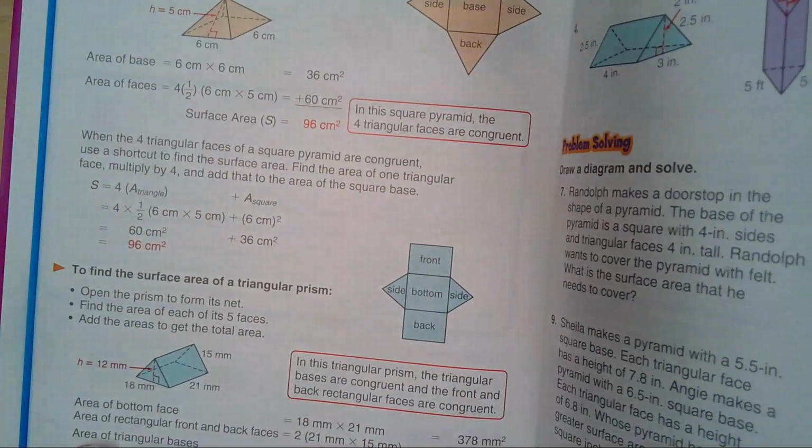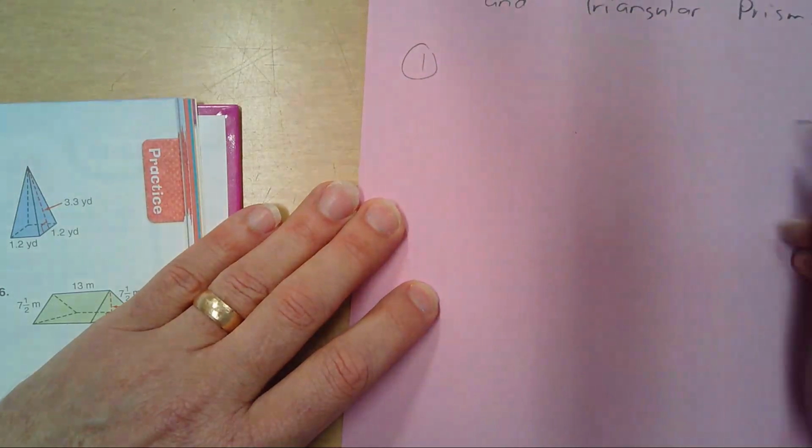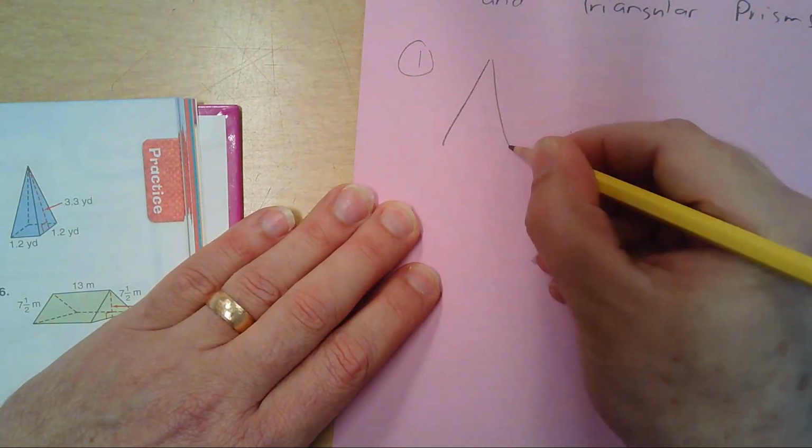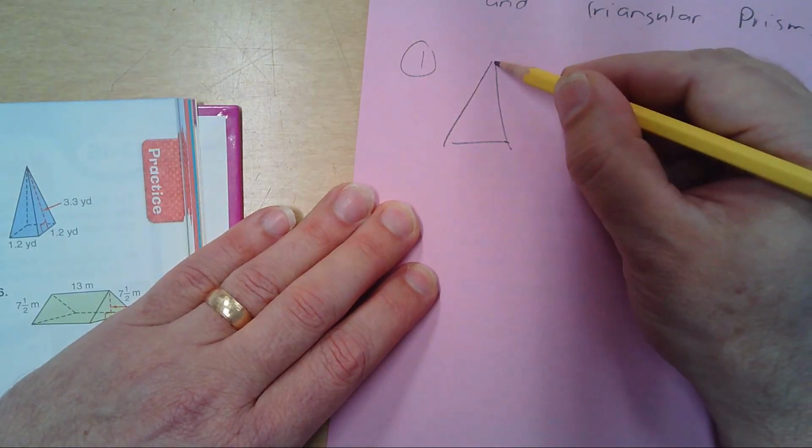So let's look at number 1. There's no real great formula to give you here. Instead, I'm looking at number 1 here, and it's really easy. It takes a little practice.